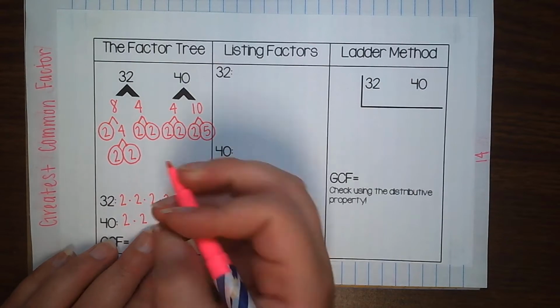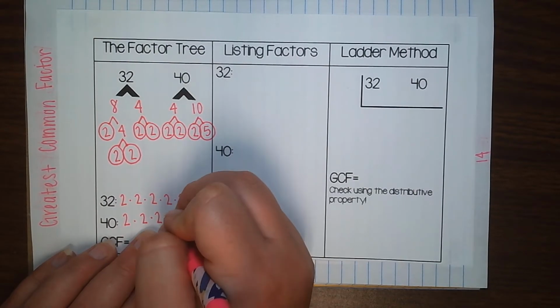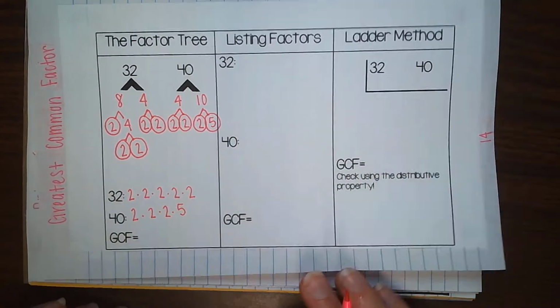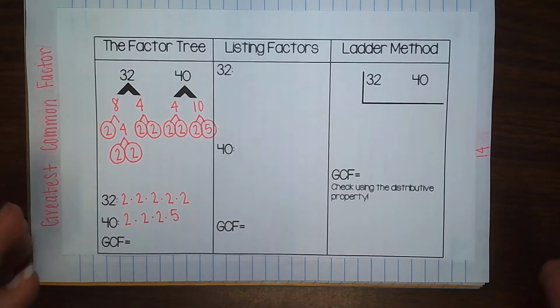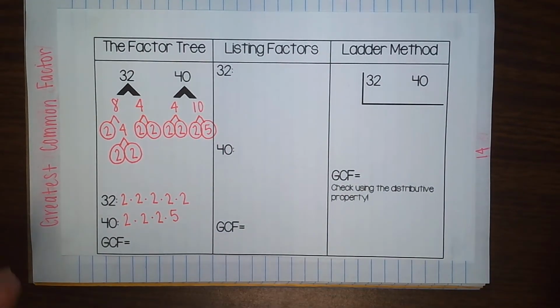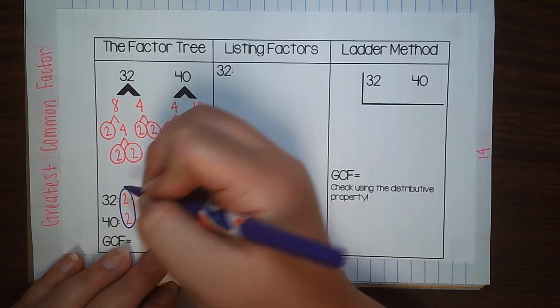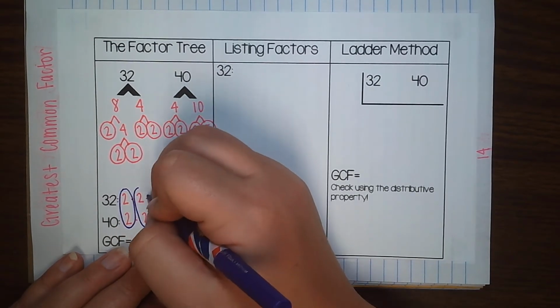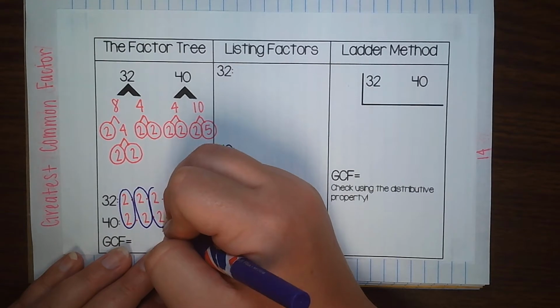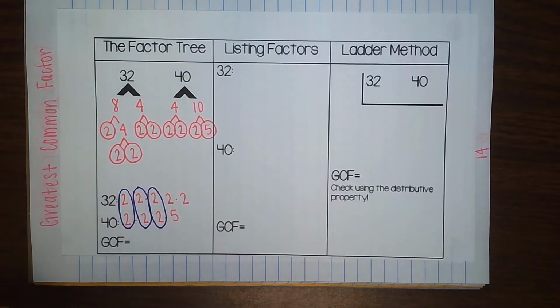So 2 times 2 times 2 times 5. The reason we don't want to put it in exponential form is because I want to see how many pairs of the same thing do we have. So right here we have 2's, 2's again, 2's again, but nothing else in common.